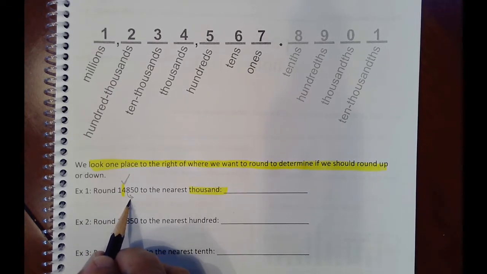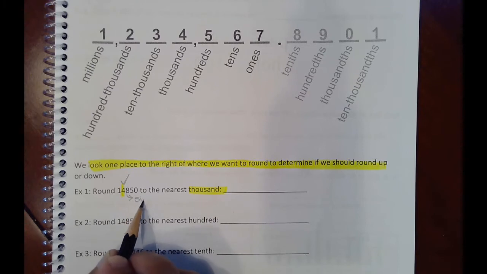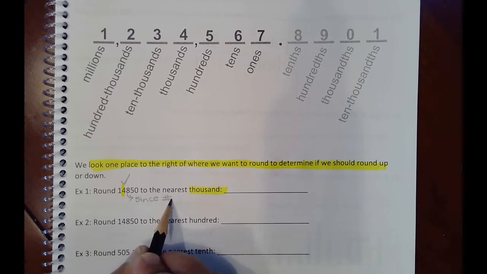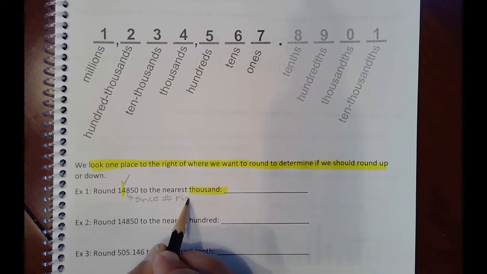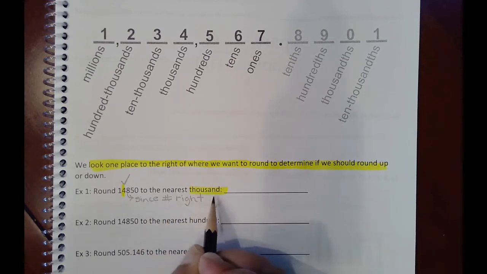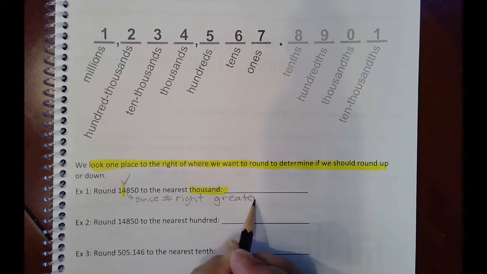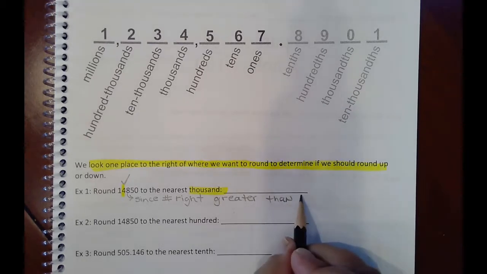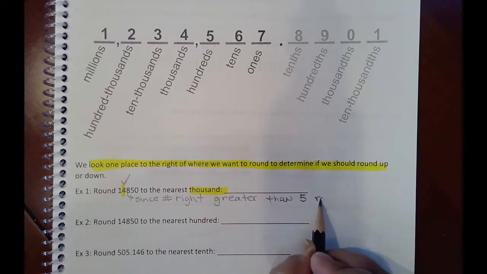Okay, so I'll put that as my reasoning in case you look back at this. Since the number to the right is greater than 5, we round up.